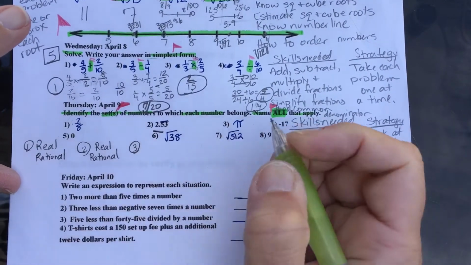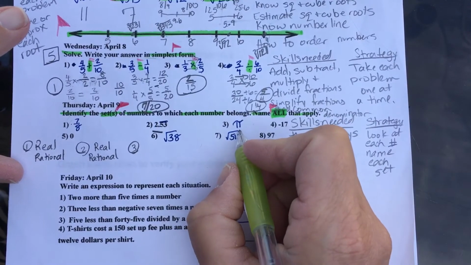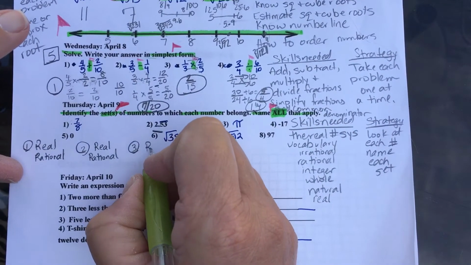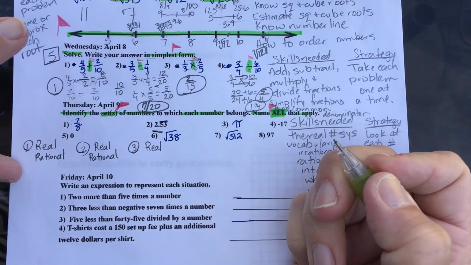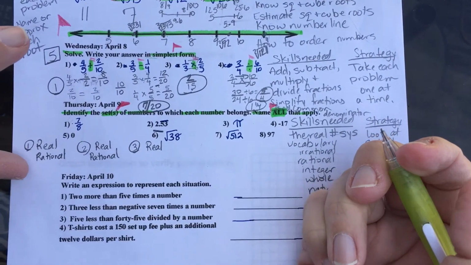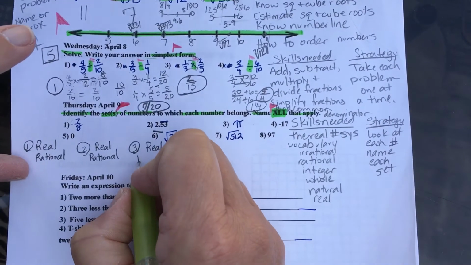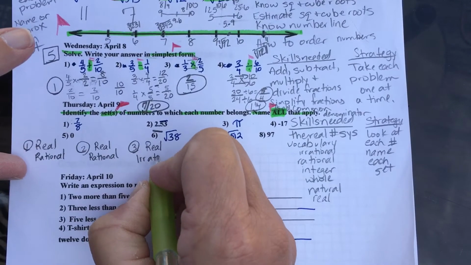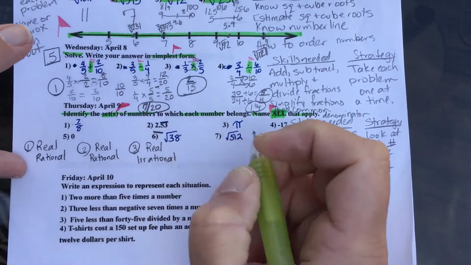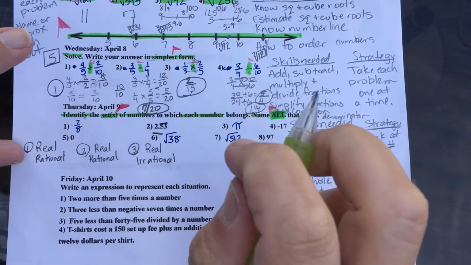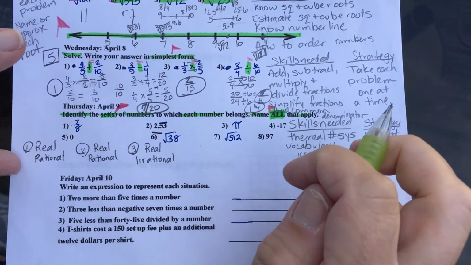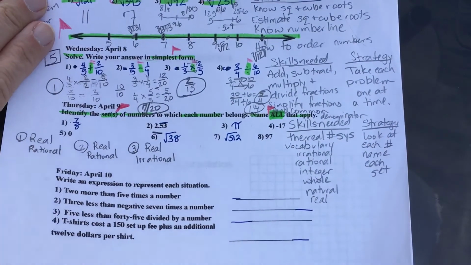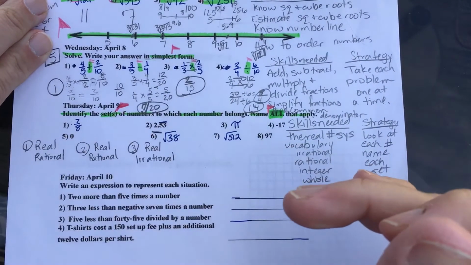Nice big breeze coming through right now. Number 3, the number pi. Even though it's different, it's still real. It happens to be irrational because I cannot write pi as a fraction, because it neither stops nor repeats.